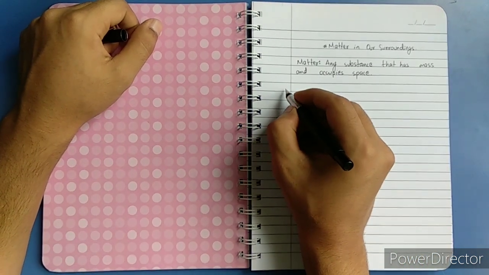Now how to see that air has mass? Let's perform an experiment to understand that air has mass.